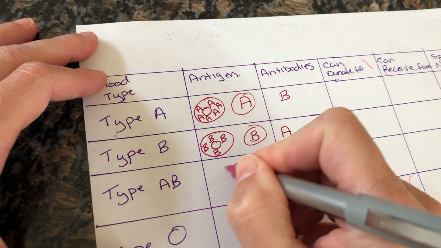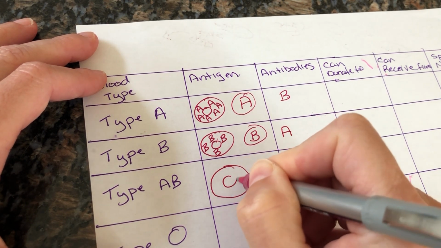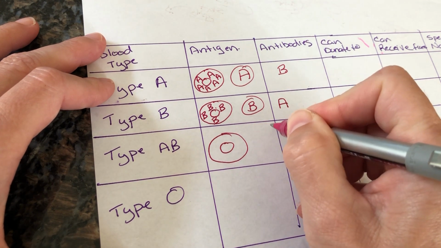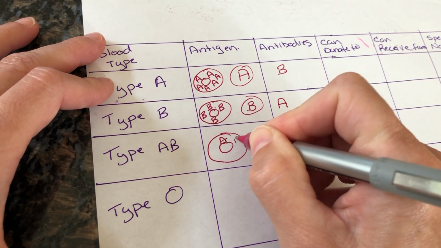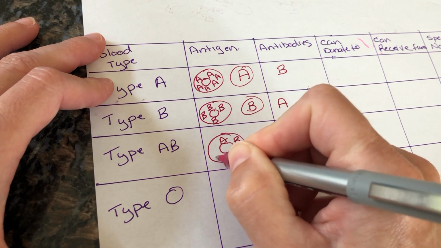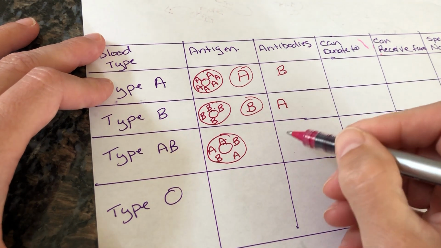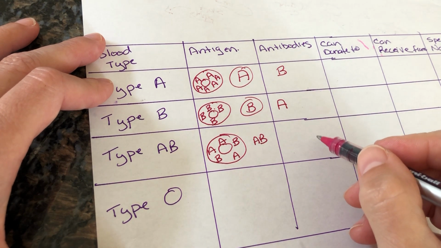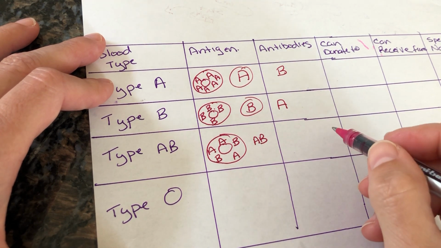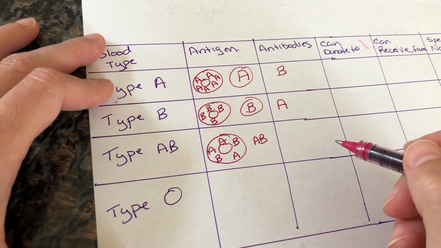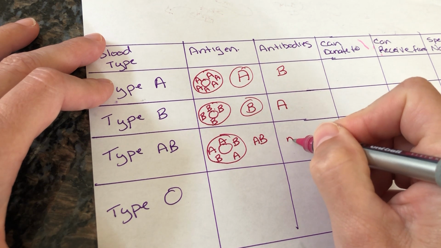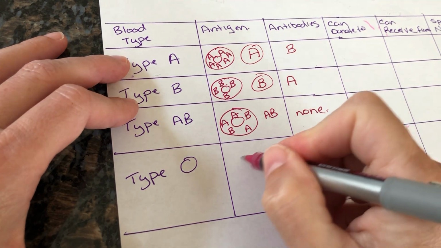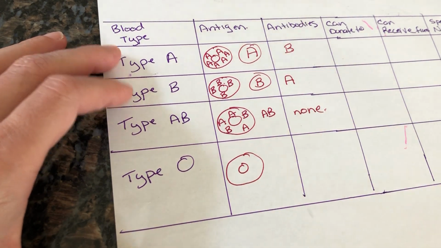And type AB blood, if we deal with antigens, hopefully you can guess, and I think we've discussed this before, because it's IAIB, it has both proteins on it. And so it doesn't contain any antibodies, because if it contained A antibodies, it would clot its own blood. And if it contained B antibodies, it would clot its own blood. So we have no antibodies, none. And then type O blood is lacking those extra proteins altogether.